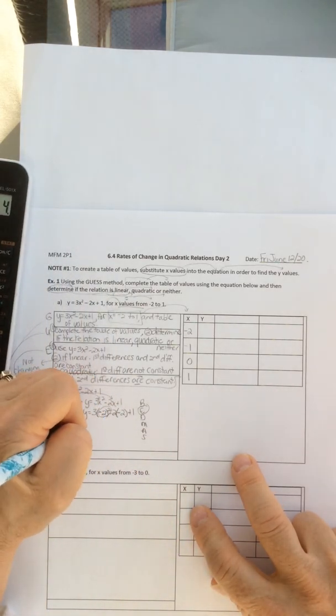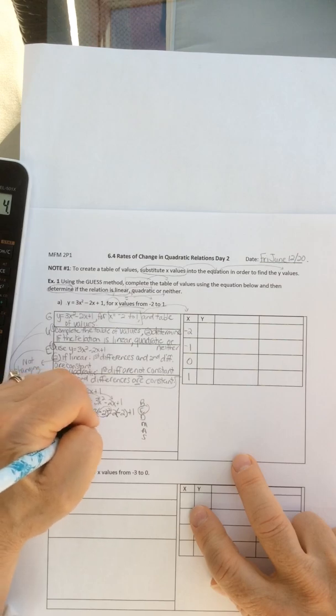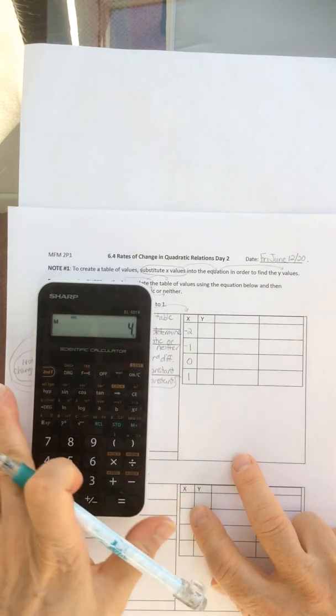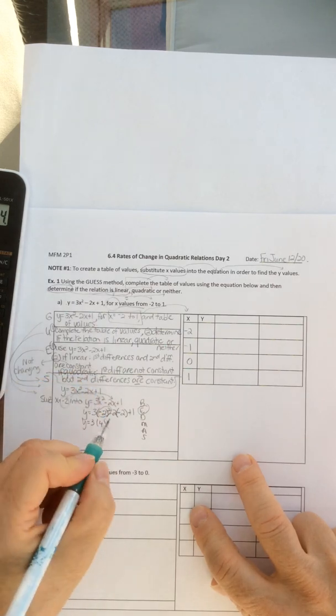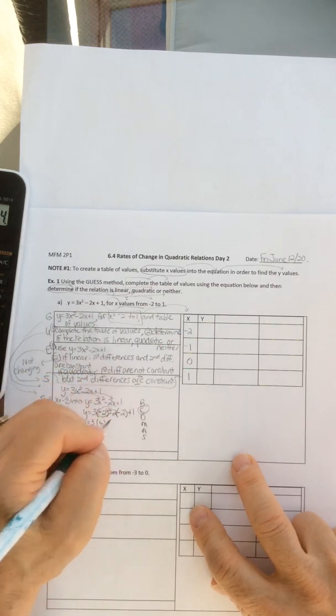So here, y is equal to 3 times 4. Now, this here is multiplication.